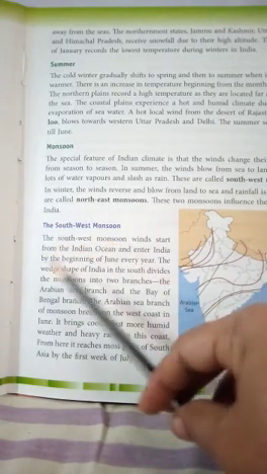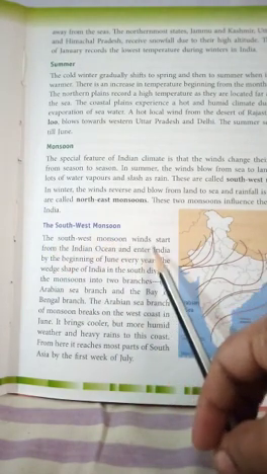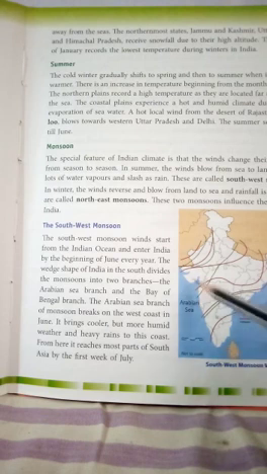Coming to the southwest monsoon, winds start from the Indian Ocean. Here the south part of India is called Indian Ocean, and it enters India by the beginning of June every year. The V shape of India in the south divides the monsoon into two branches. It divides into two places. One is the Arabian Sea branch and one is the Bay of Bengal branch.